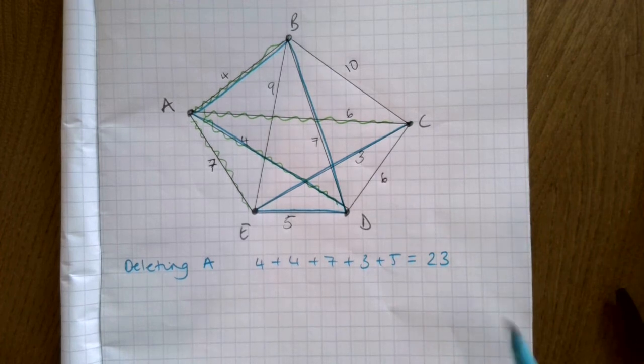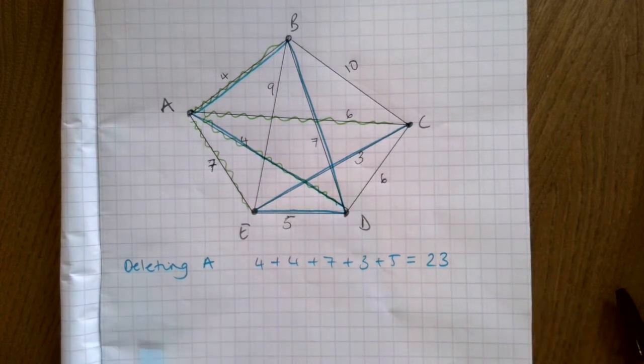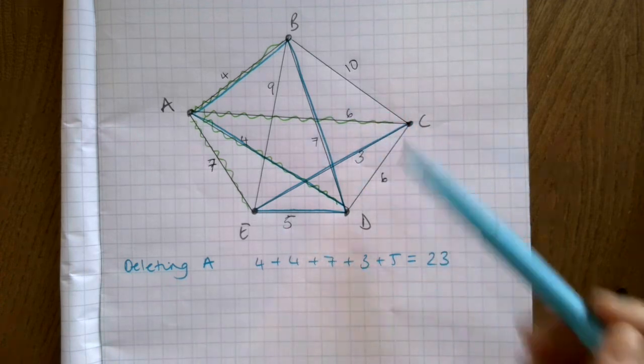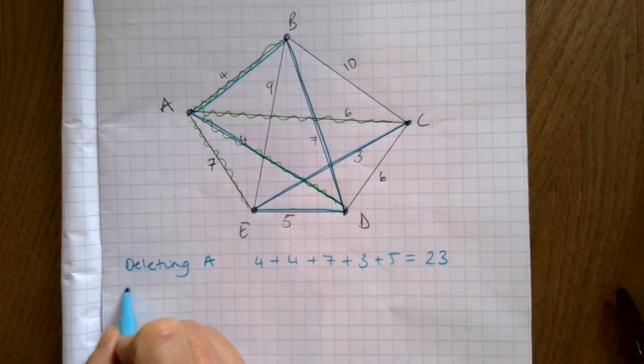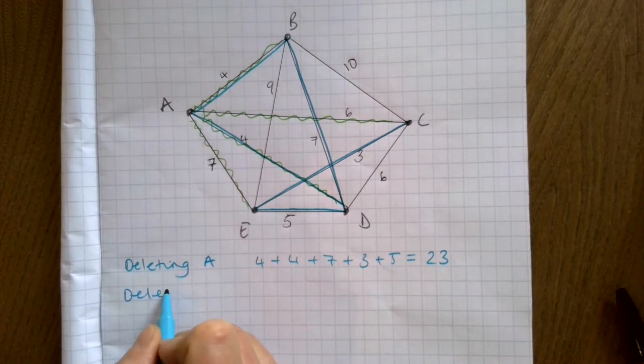And then if we're going to do this properly, we need to go through that process again, deleting B, and then again deleting C, again deleting D, and again deleting E. So what I'd like you to do today is to go through and delete those vertices in order.